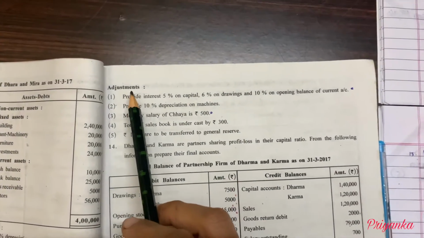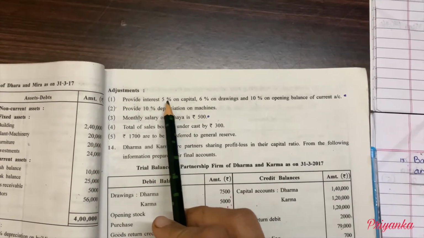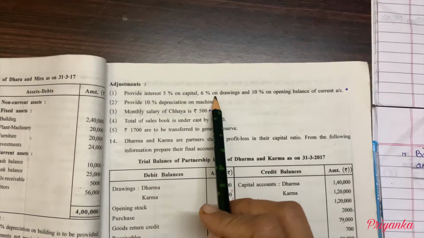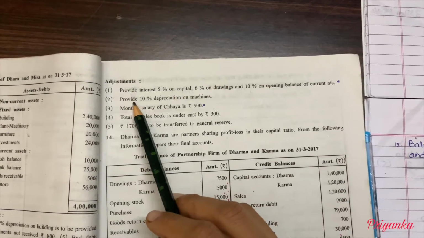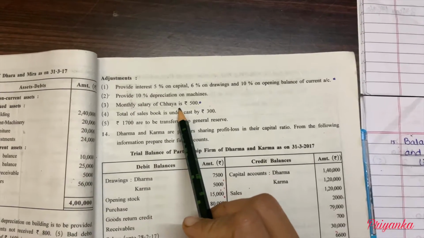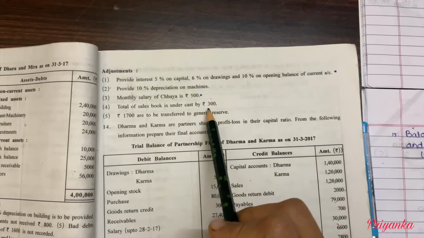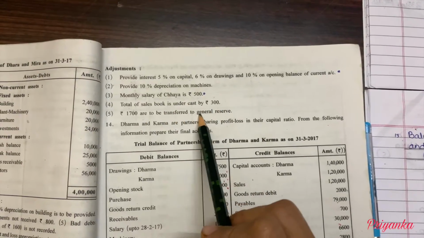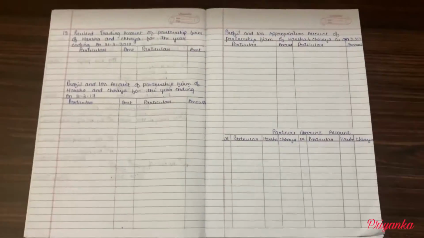You can see the adjustments. The first adjustment: provide 5% interest on capital, 6% interest on drawing, 10% interest on current account. Then provide 10% depreciation on machinery, monthly salary of Chaya is 500, and the total of the sales book is undercast by 300, 1700 are to be transferred to general reserve. So these are the adjustments. Now check the specimen.